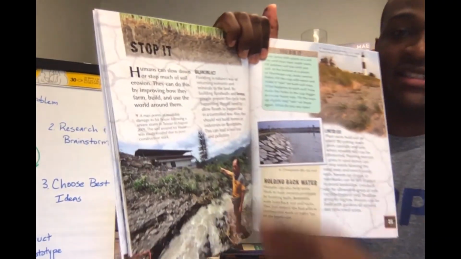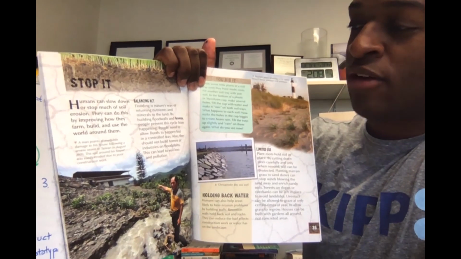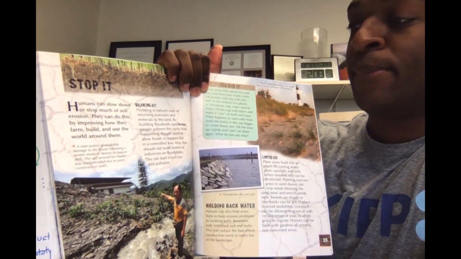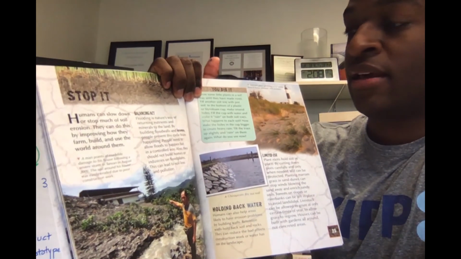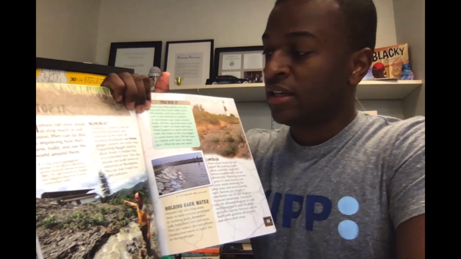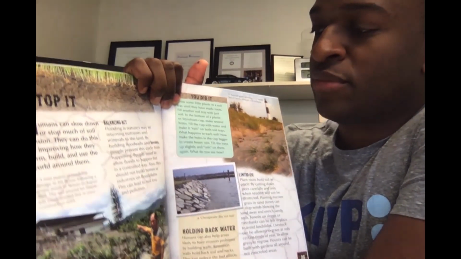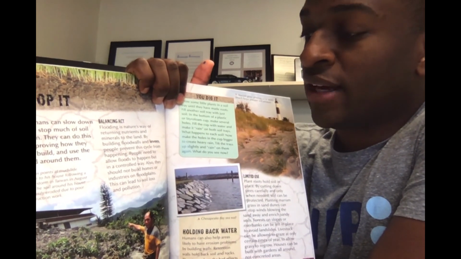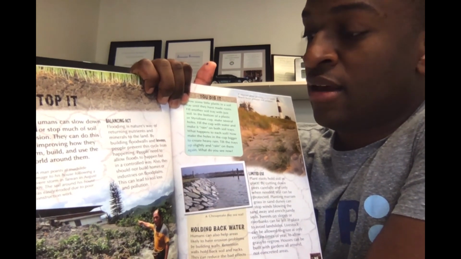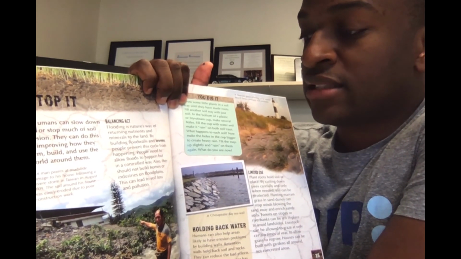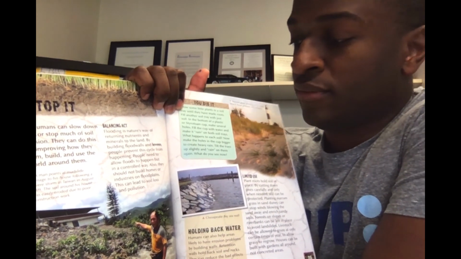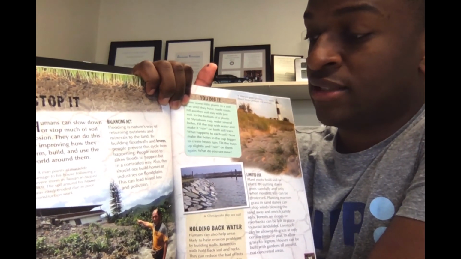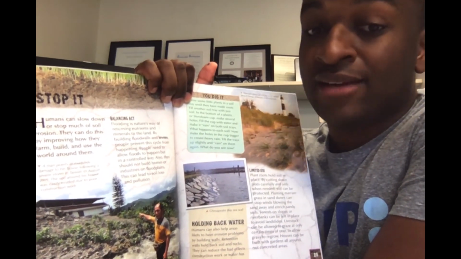It says, stop it. Humans can slow down or stop much of soil erosion. They can do this by improving how they farm, build, and use the world around them. It's a balancing act. Flooding is nature's way of returning nutrients and materials to the land. By building flood walls and levees, people prevent this cycle from happening. People need to allow floods to happen, but in a controlled way. Also, they should not build homes or industries on floodplains. This can lead to soil loss and pollution.